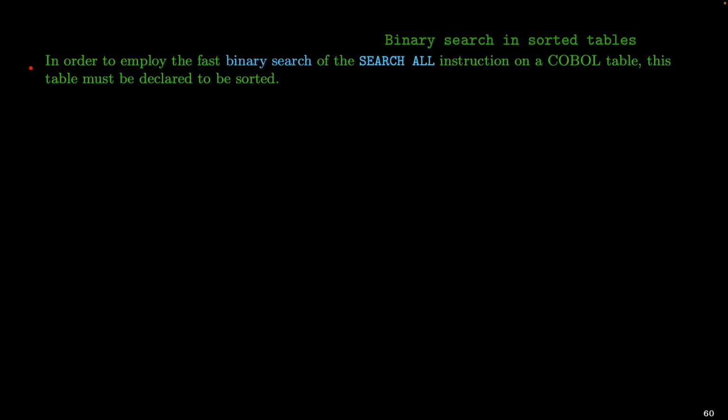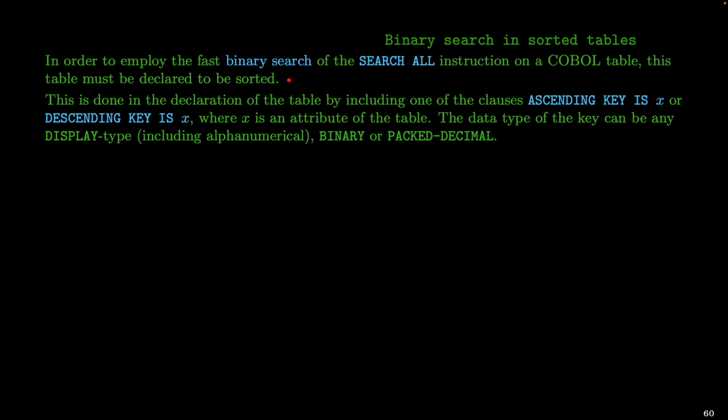And just a few words on the binary search. The binary search in COBOL can be done using the search all instruction. So very similar, but the keyword all is important here. And this can only be applied to tables that are declared to be sorted. How do we do that? Of course, we do this in the declaration of the table in the data division.